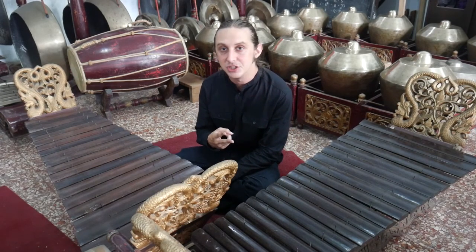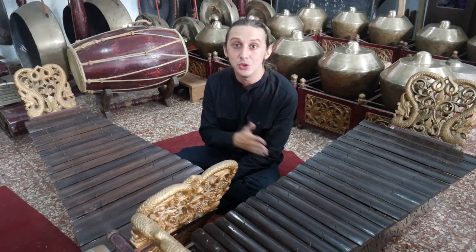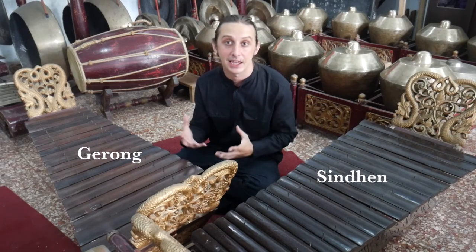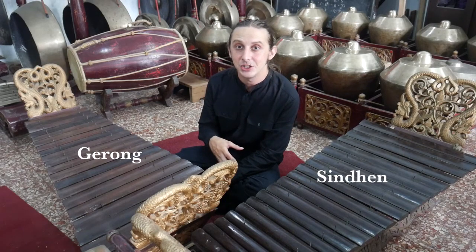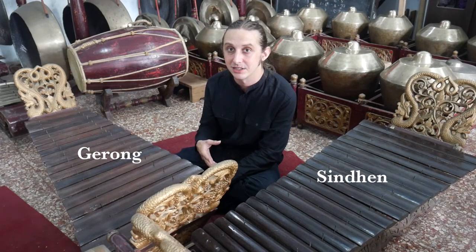So the human voice in Javanese gamelan is divided into two different categories. You have choir vocals, which can either be performed completely by men or by men and women, and those are called gerong. Additionally, you have the soloistic female voice, which is called sinden.